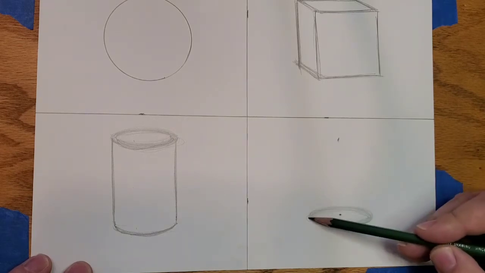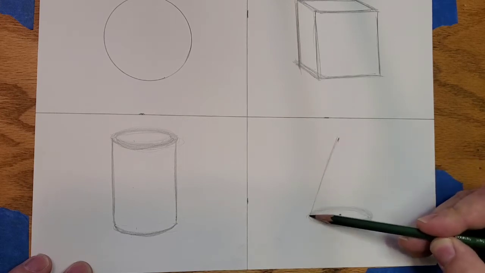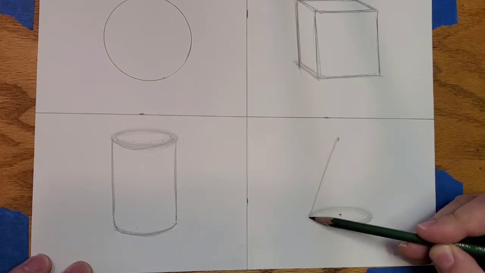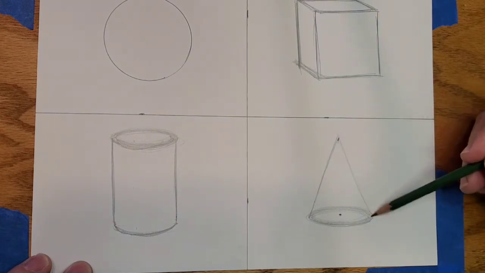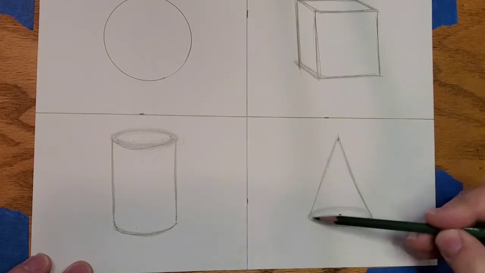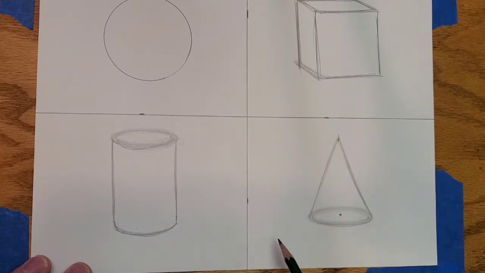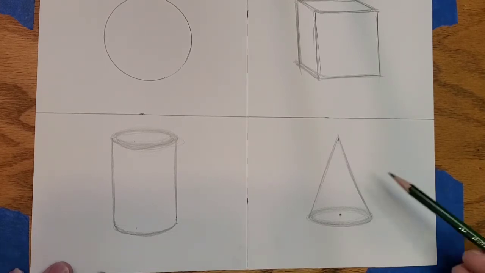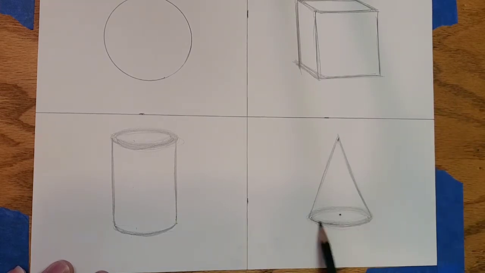And then all we're going to do is go from the edge of the ellipse to the top point and do that on both sides. Do not worry about the lines being perfectly straight. If you have a ruler and would like to use a ruler, you may use a ruler to make sure that they are perfectly straight. But I would love for you guys to get used to just doing freehand.